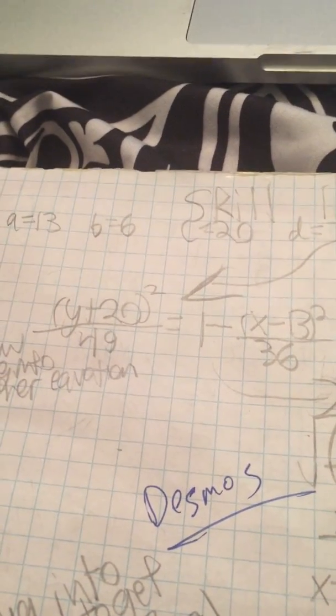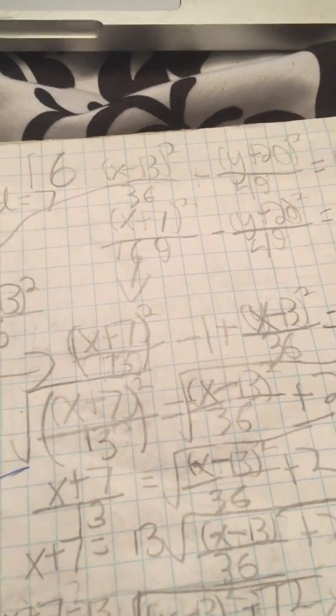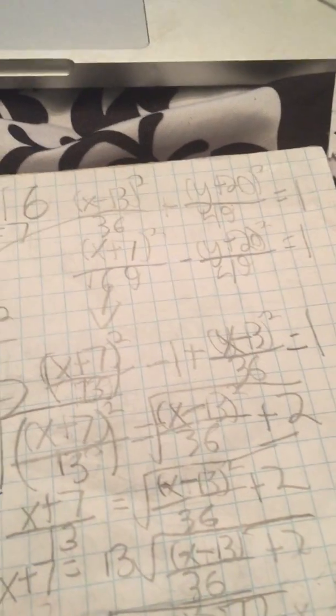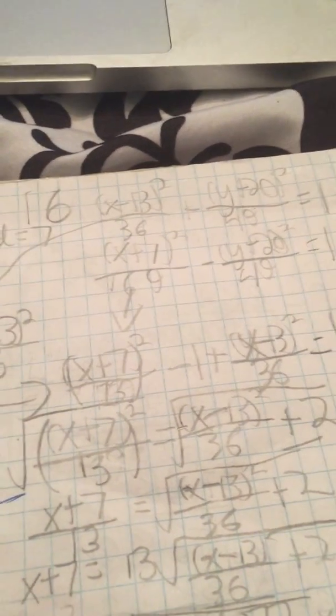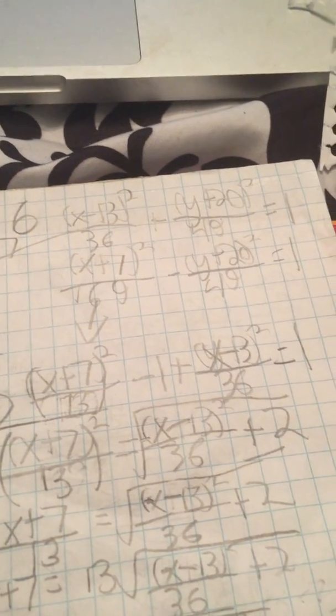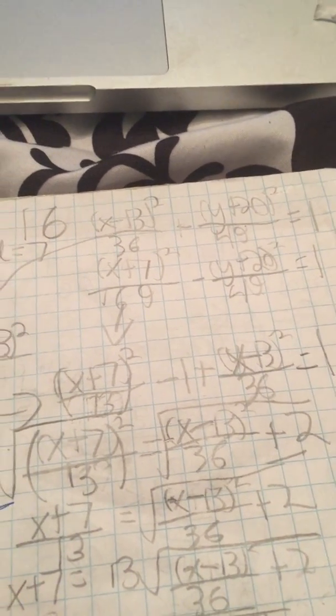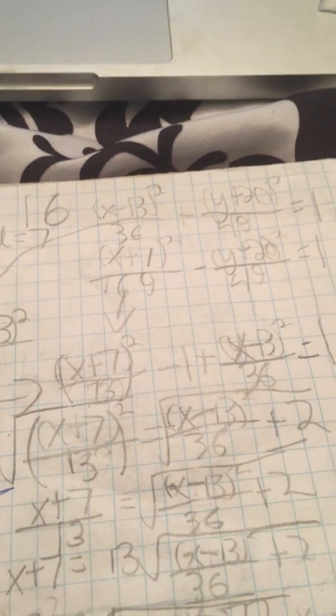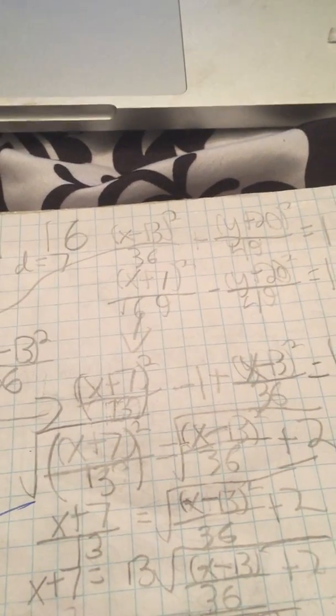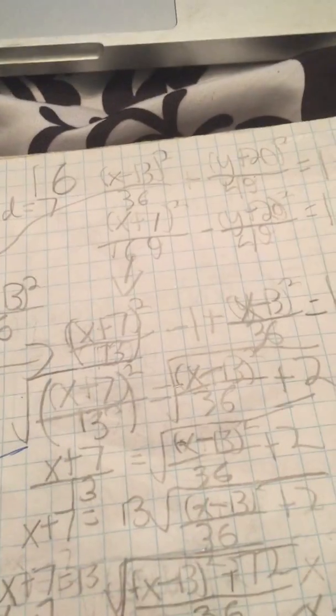So first I found my values for a through d by adjusting them so that when put into these equations they would form intersecting conics, and then I did so. And now in order to find the coordinates of these intersections, I wanted to create an equation in terms of one variable, which would be x.